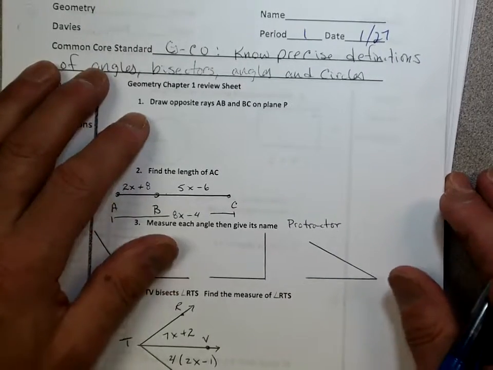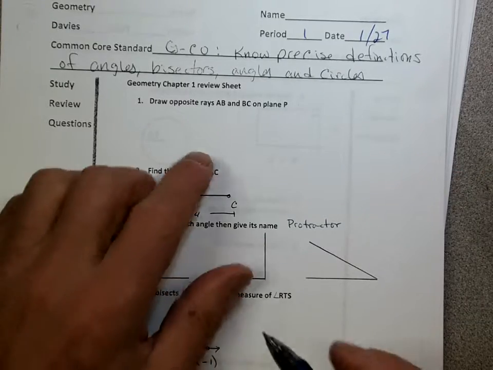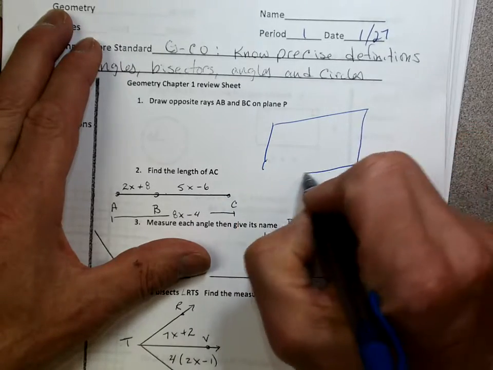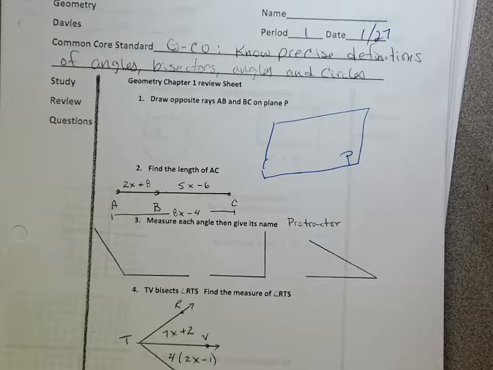So number one, draw opposite rays. Now opposite rays are just two rays that go opposite directions. But it's got to be on plane P. So I'm going to draw a plane. Remember how we drew a plane? Kind of like that. We'll make P. So I'll start there, right? Plane P. I kind of try and make it look like a parallelogram because it's a perspective, so I'm looking down at it. That's why I make it look like a parallelogram.